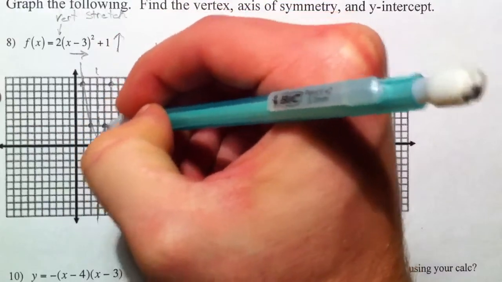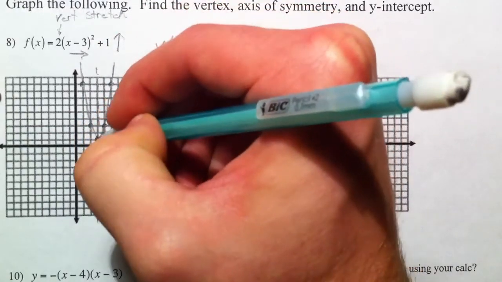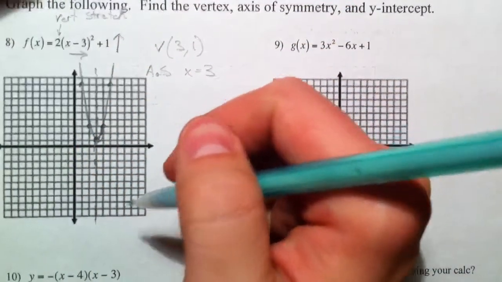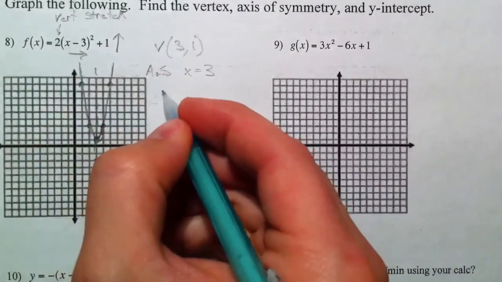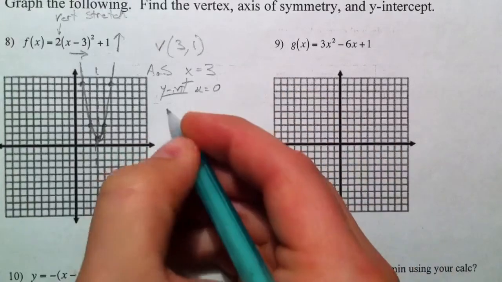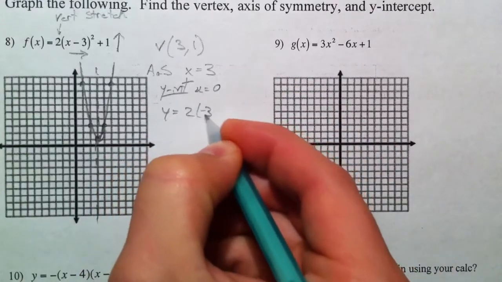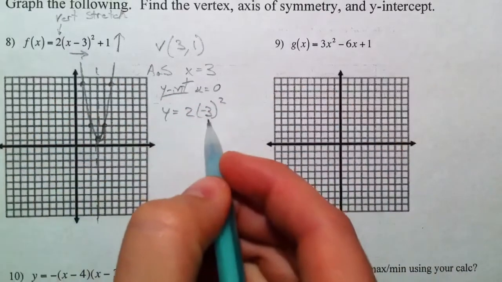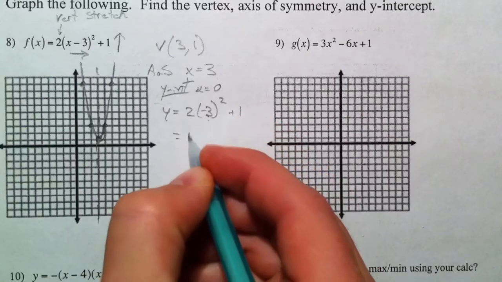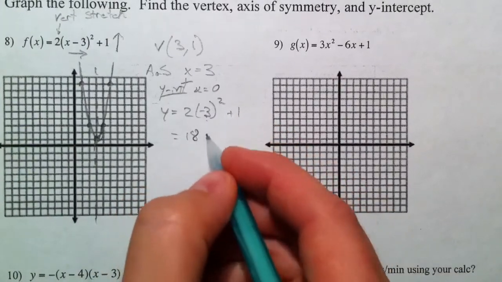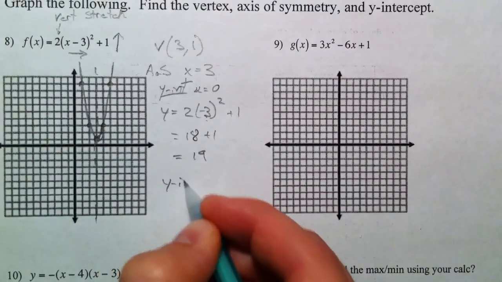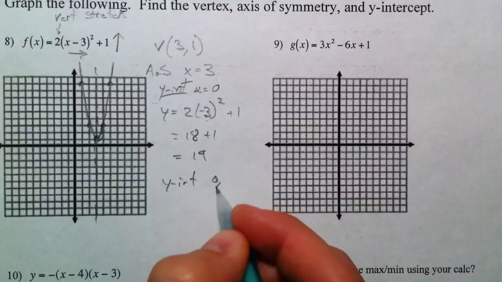Now, the y-intercept, again, is not as easy to find. It's very tempting to say the y-intercept is that plus 1, but remember that's the vertex. So plug in 0 for x. Y-intercept, x equals 0. So 0 minus 3 is negative 3. Negative 3 squared is 9. Times 2 is 18 plus 1, so 19. Y-intercept is 0, 19.